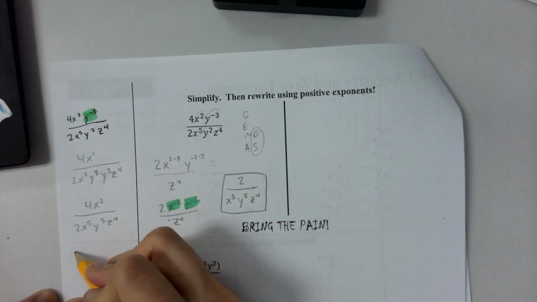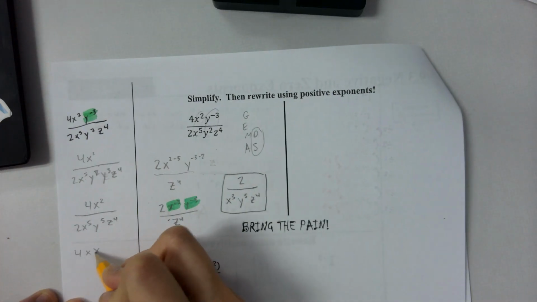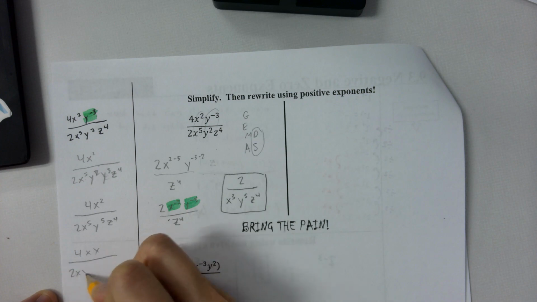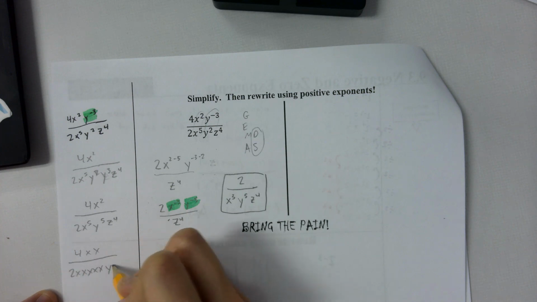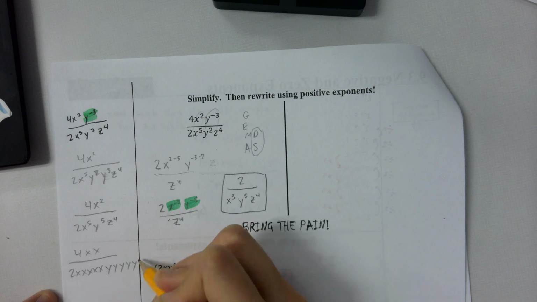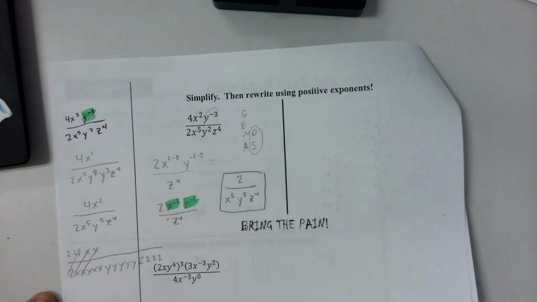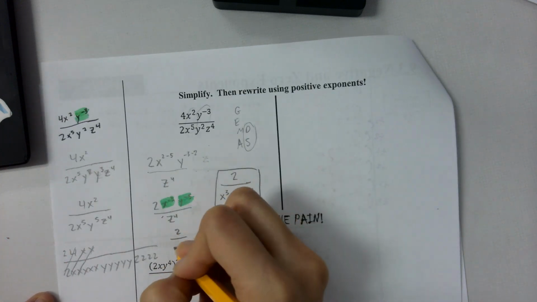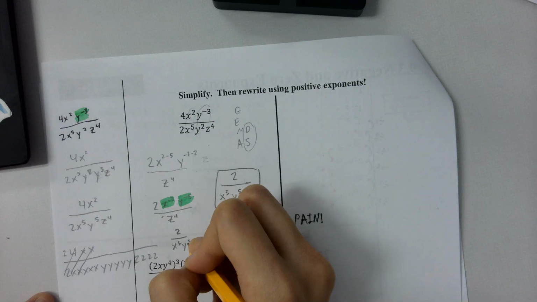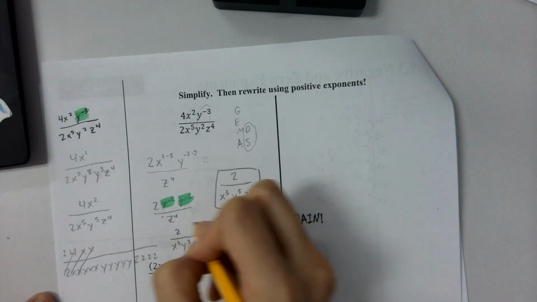So we have 4xx, 2, 1, 2, 3, 4, 5, 1, 2, 3, 4, 5, 1, 2, 3, 4. Right, so these are the only guys that cancel, and then this turns to a 2. And so then we're left with just 2 on top, and then our 3 x's, our 5 y's, and our 4 z's.